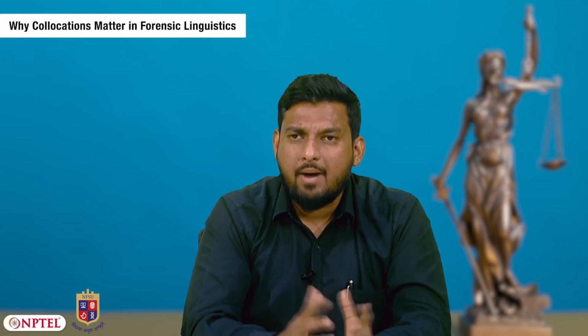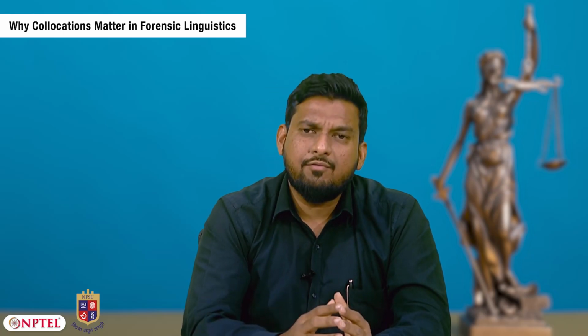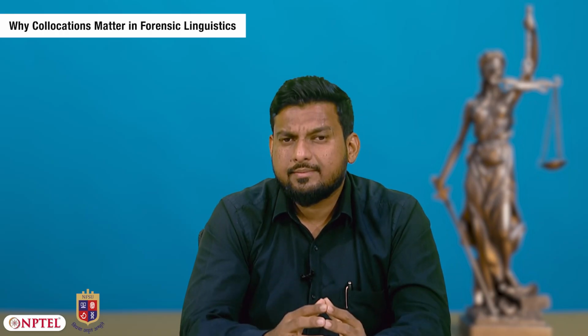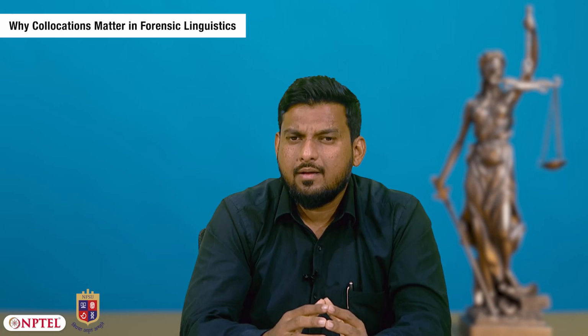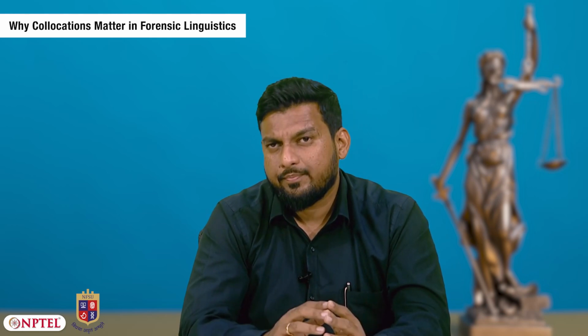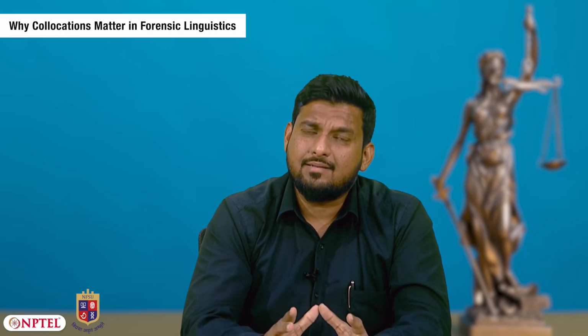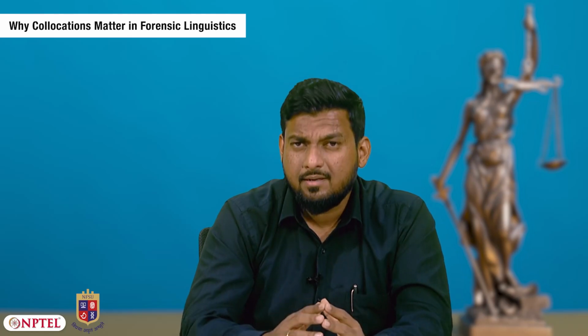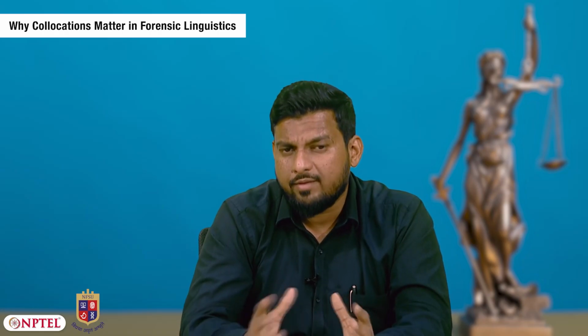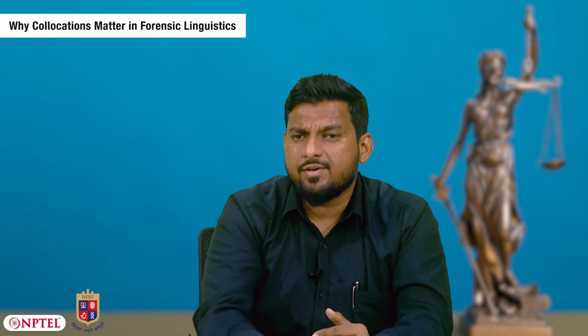Then let's understand why collocations matter in forensic linguistics. Friends, investigators often use collocations to detect authorship, identify manipulation tactics, trace ideological alignments, measure emotional intensity, and expose influence or coaching. Courts often trust collocation evidence because it is measurable and replicable. Any evidence that is easily understandable or demonstrable before the courts has a higher chance of appreciation, and collocation analysis could definitely be one of them, because collocation also offers quantifiable insights into cognitive and emotional states.